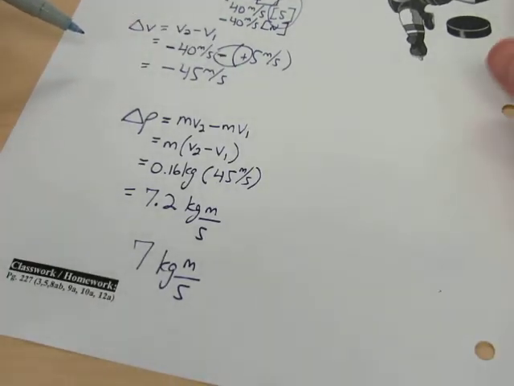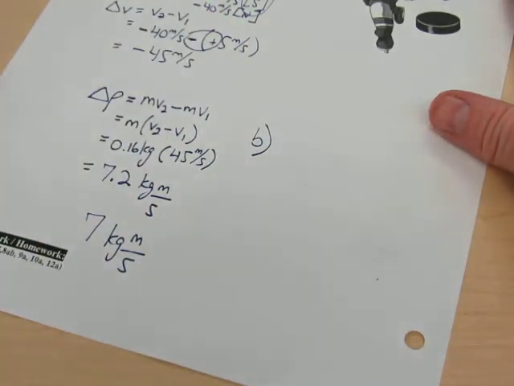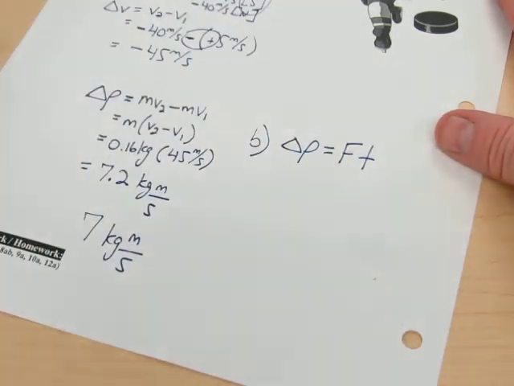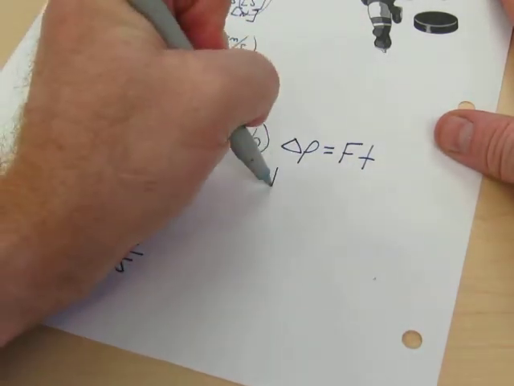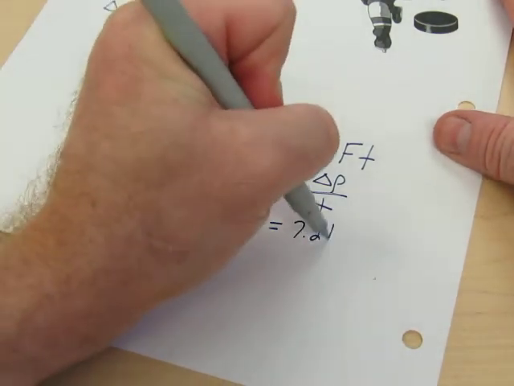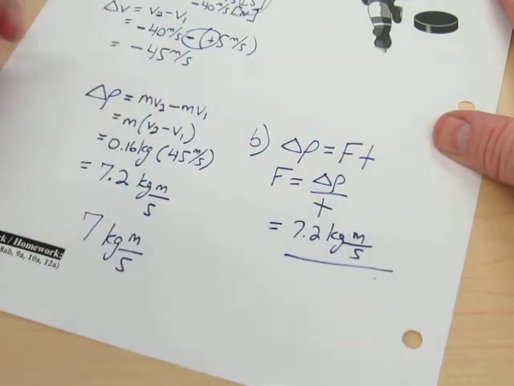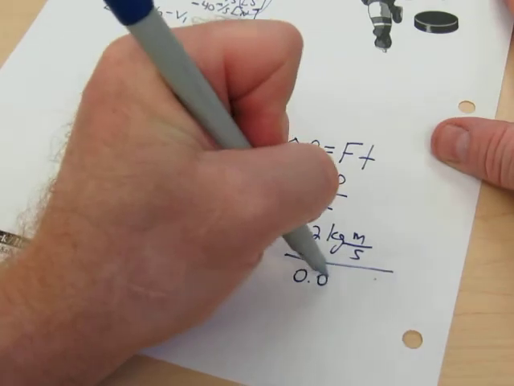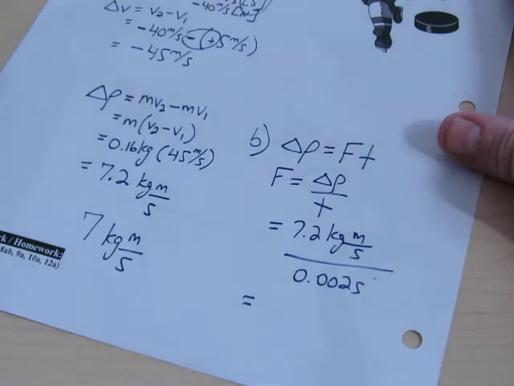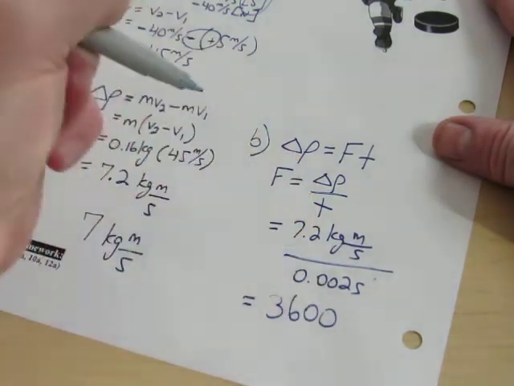And then part B of this question uses the other formula. It's saying, what's the force applied? And in this question, change of momentum is force times time. So now that you have the answer, you can rearrange this and say force is momentum divided by t. The momentum being 7.2 kilogram meter seconds, and the time given in the question, 0.002 seconds. And you actually get a massive force. 7.2 divided by 0.002 is 3,600 newtons.